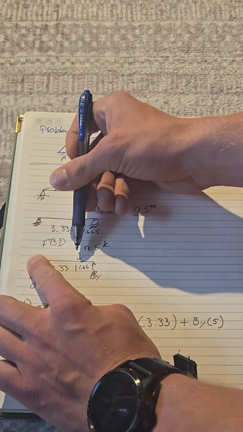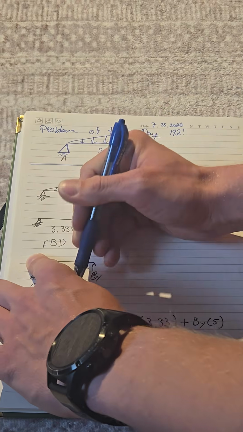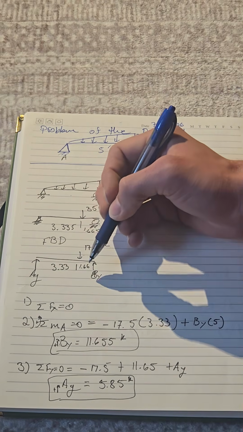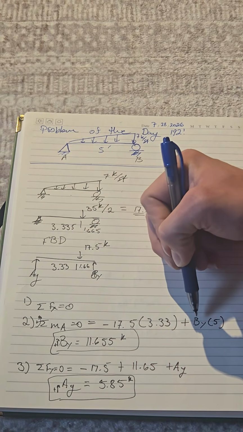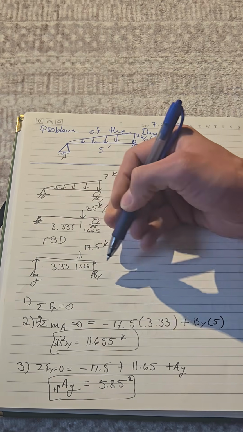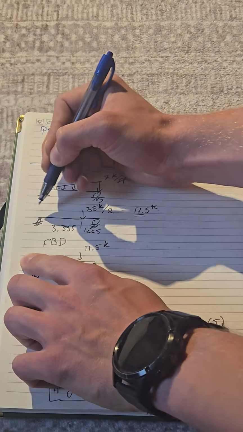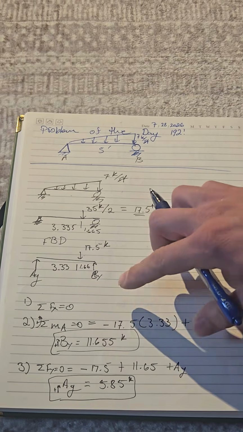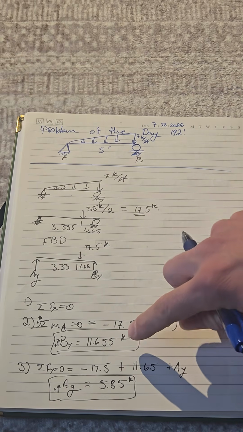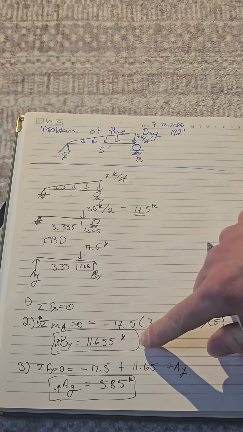So that's the lever to create a moment, and it's negative because it's going clockwise, and then a counterclockwise force of By times 5. So that's this lever arm going that way. And then what you end up doing is solving for By, and you get By equals 11.655 kips.